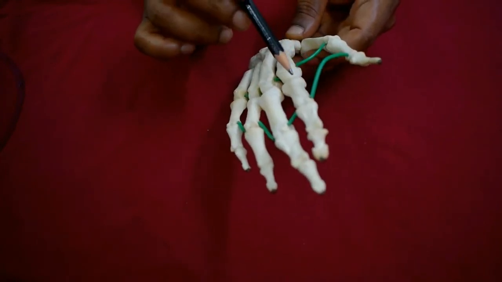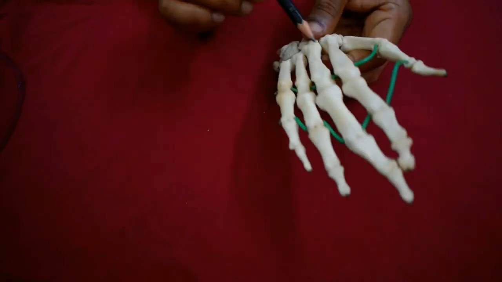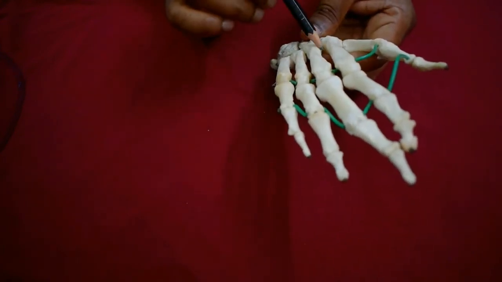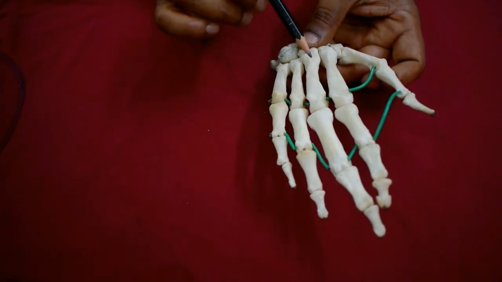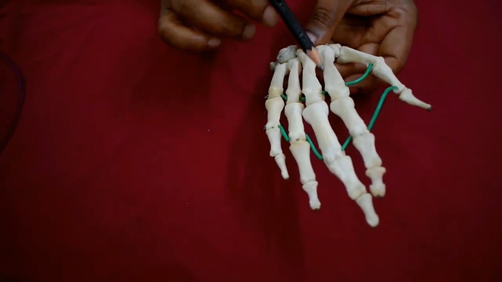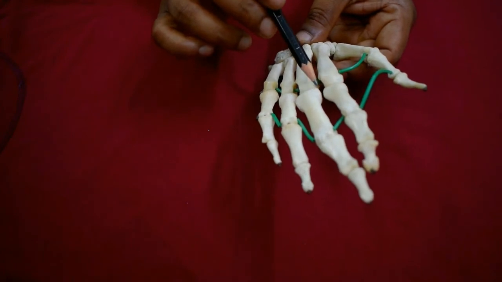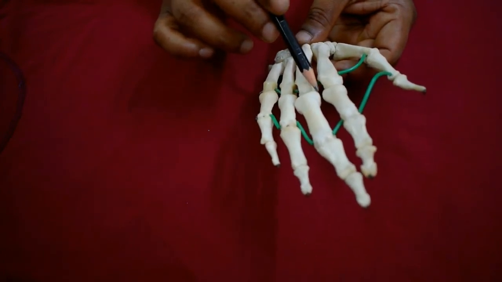Along with that, it will be inserting to the dorsal digital expansion. And this one also like that only. Second dorsal interossei takes origin from the adjacent sides of second and third metacarpal bones and it will be inserting to the radial side of base of proximal phalanx of middle finger.